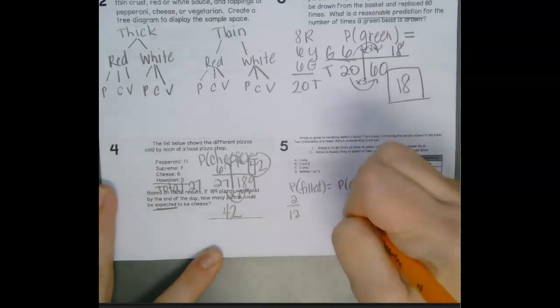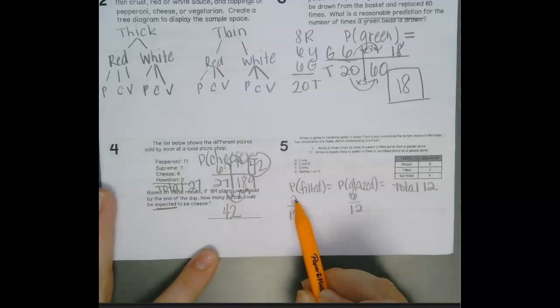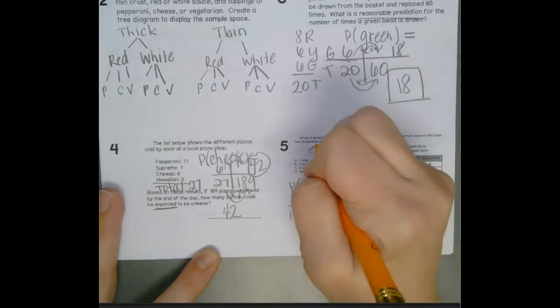And then the probability of a glazed, which is 6 out of 12. Is Amos 3 times as likely to select a filled donut, so 2, as a glazed donut, 6? So this is going to be a no.